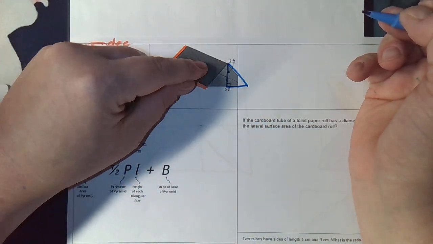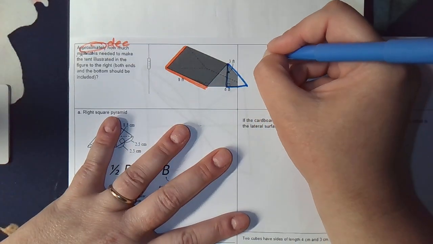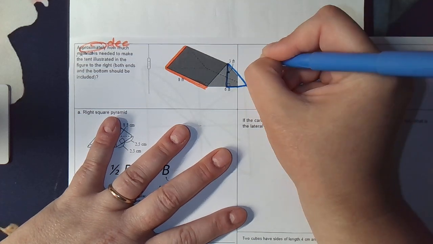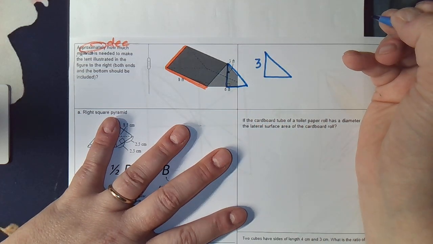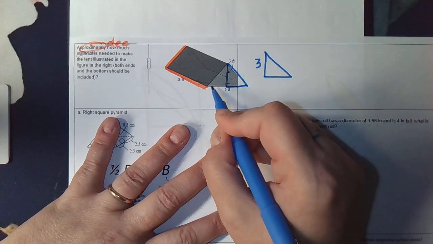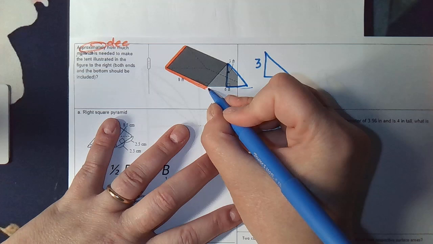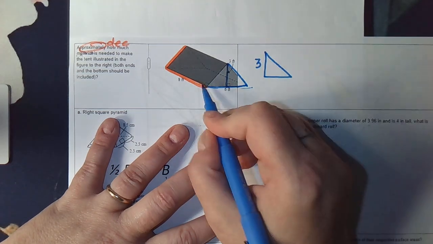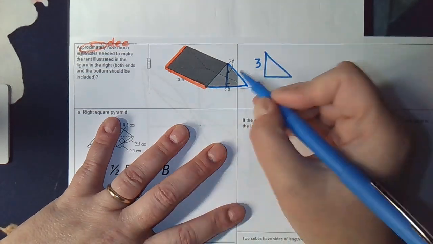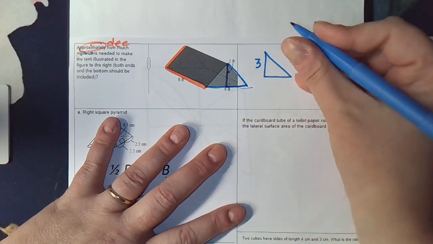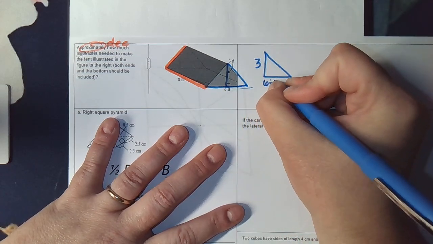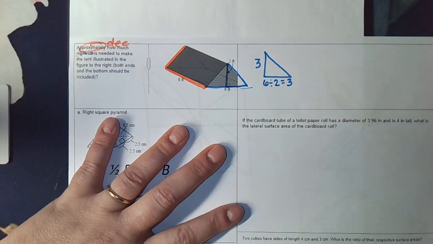That smaller triangle has 3 up and down, but then on the bottom it's not 6 because the whole base is 6. This triangle is only half of that. So 6 divided by 2 is 3.